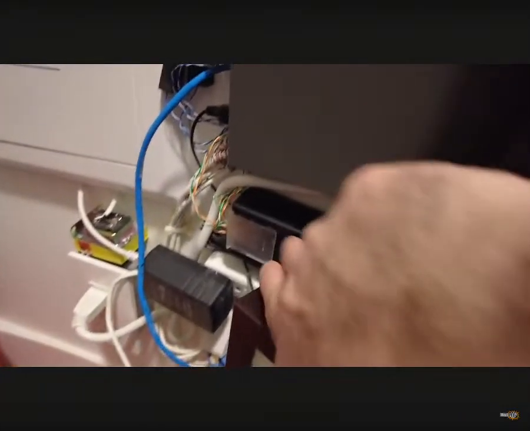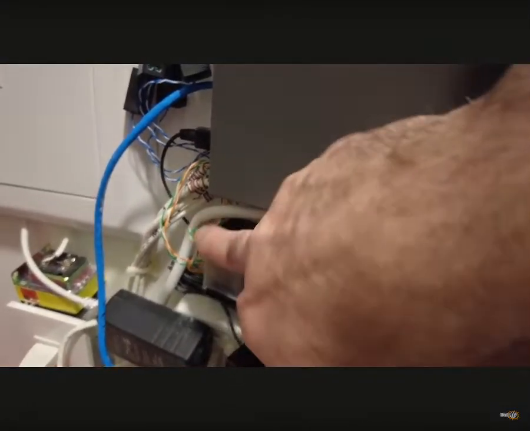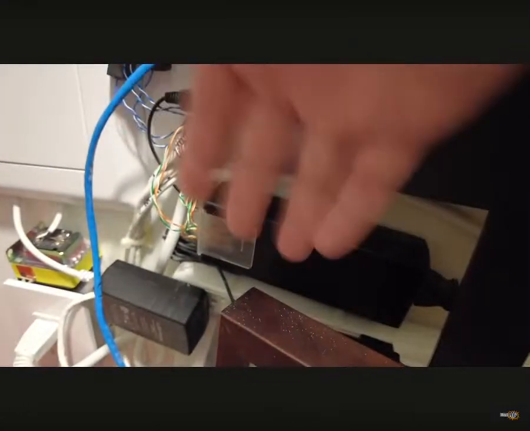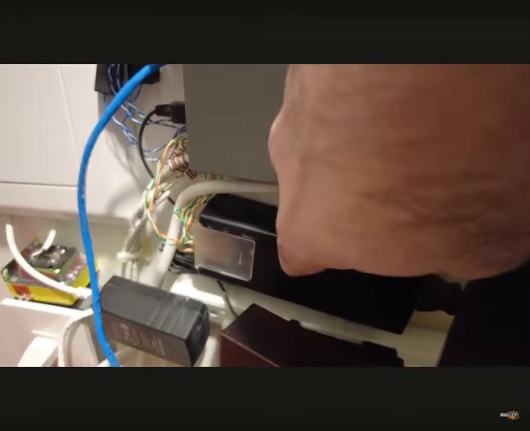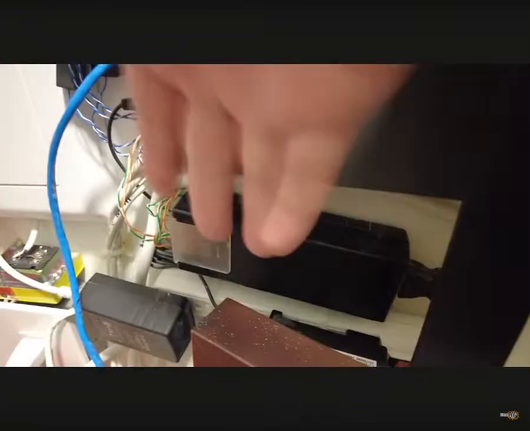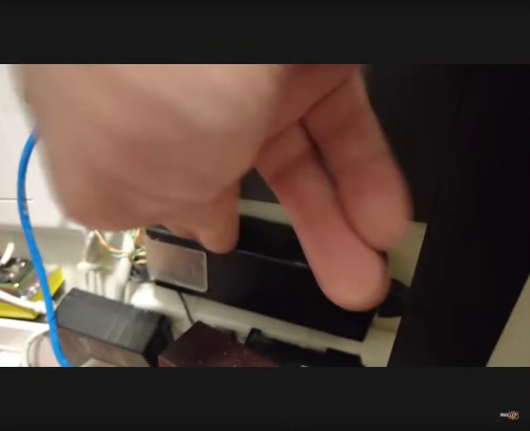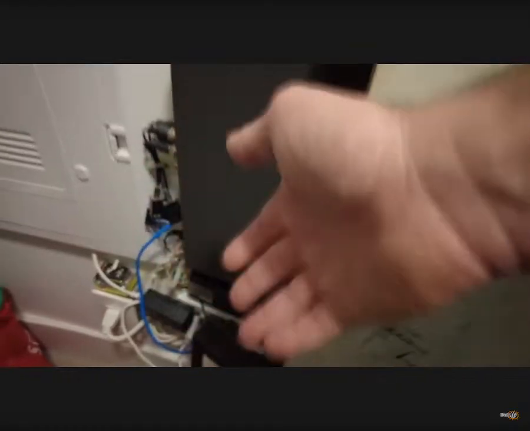Well, I did have a problem with this wall adapter here, which supplies to all my security cameras, and all my cameras were turning on and off. I cut it open and lo and behold, it was a bulged capacitor. I replaced the capacitor with a higher rating capacitor and it's been working since.